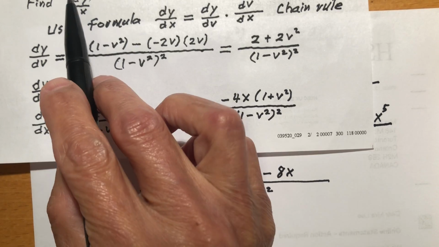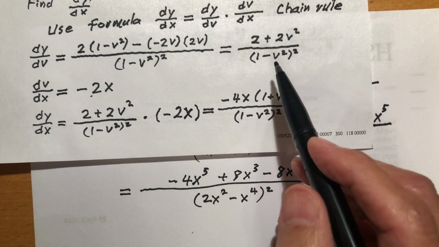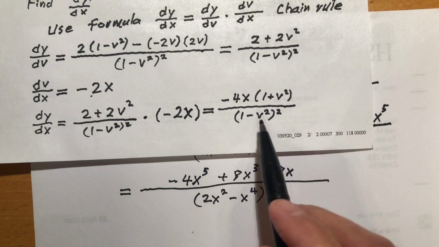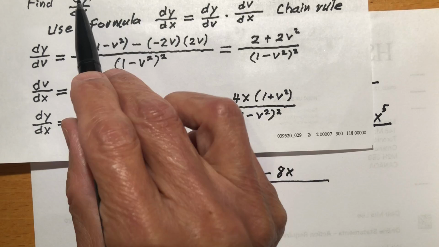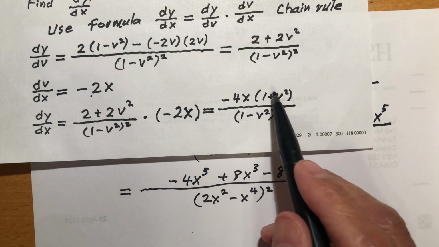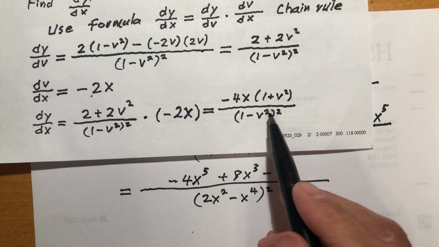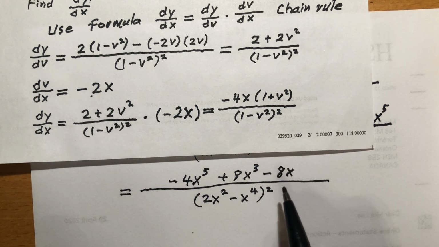So substitute v into here and here, simplify, and you compare whether, no, I'm sorry, I'm pointing at the wrong thing. Substitute v into here, and simplify everything, and then you compare this result with this. And it turns out they are exactly the same.